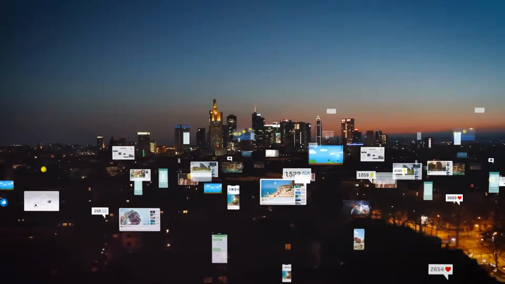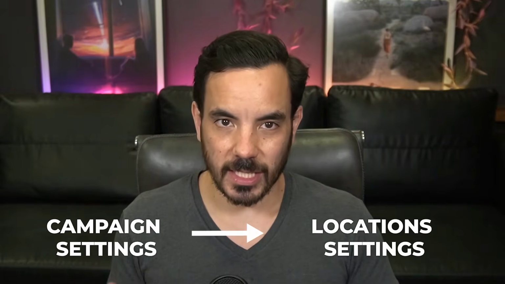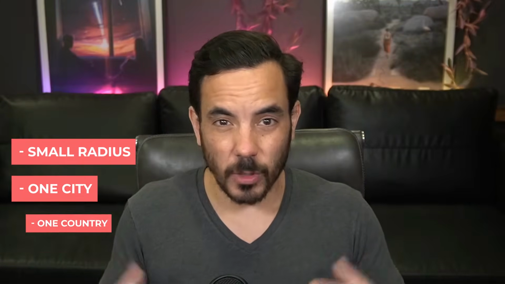You might think you're targeting the right area, say just New York City or a 10-kilometer radius around your location. But in reality, you could be cutting off a massive chunk of potential traffic. So here's how to check. Head into your campaign settings and look at the locations setting. What areas are you targeting? Is it a small radius, one city, one country?